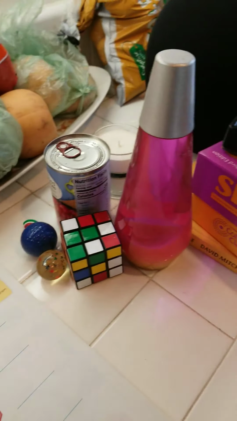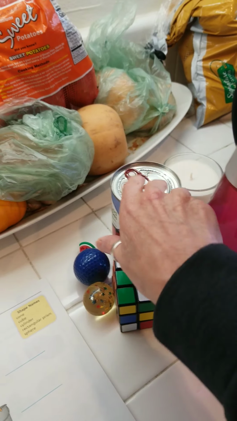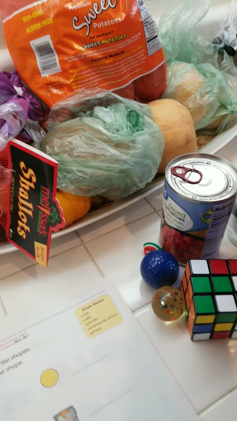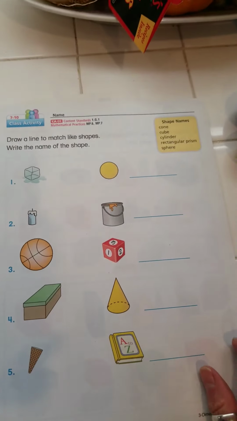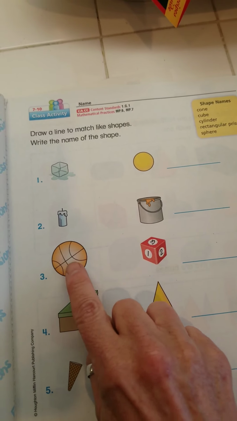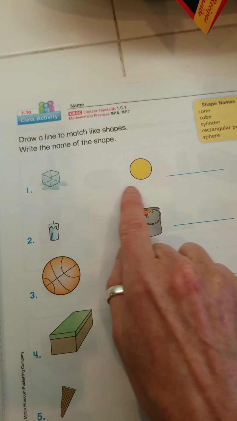So as you can see right here on my counter, I have a bunch of shapes here, and we've been learning about flat shapes, but today we're going to learn about three-dimensional shapes. So I want to tell you some names, and you can see some of these shapes are represented here on the page in a picture, right? There's an ice cube, there's a ball.